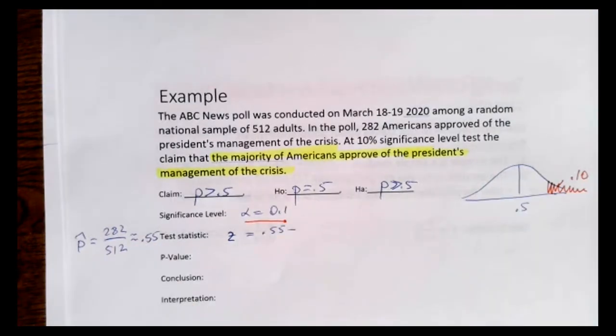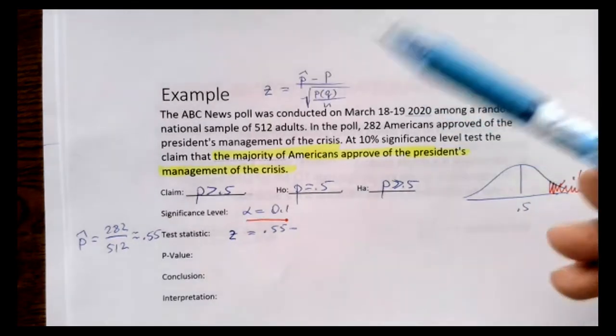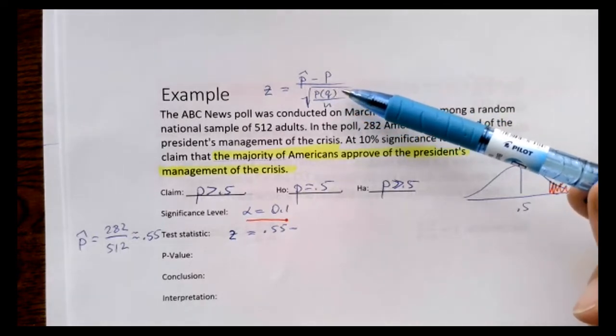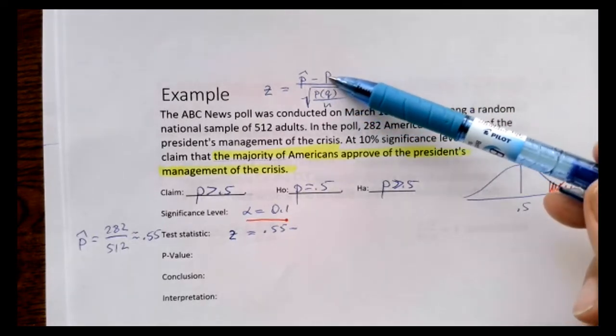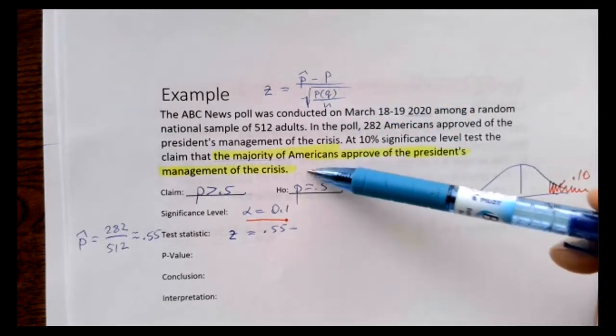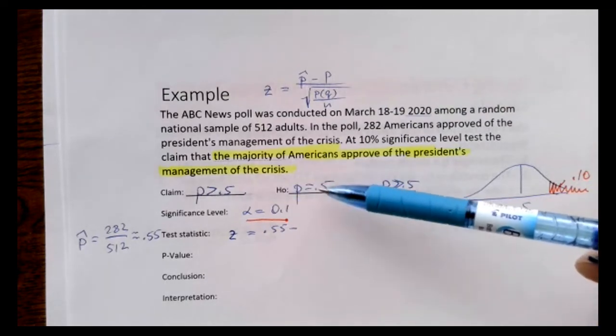Okay, I'm going to fill out that formula. I'm going to explain where those numbers are coming from. So I copied the formula so that you can see it. The hint is P is basically your claimed proportion of the population. That's this P from the null hypothesis.